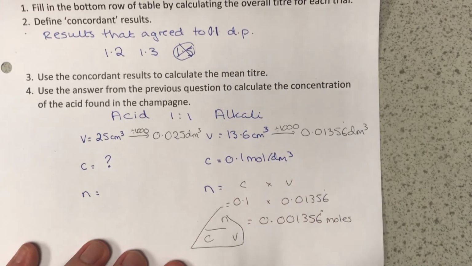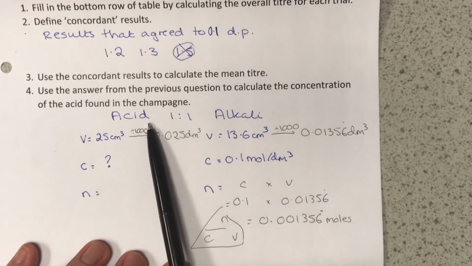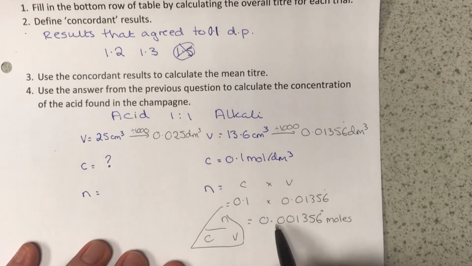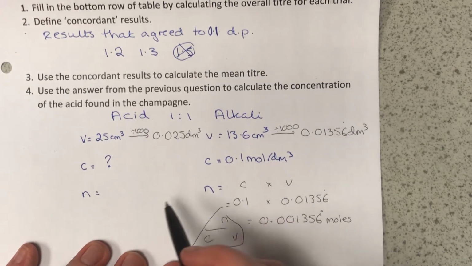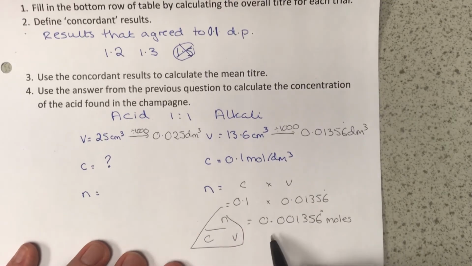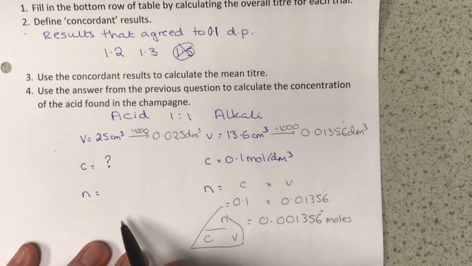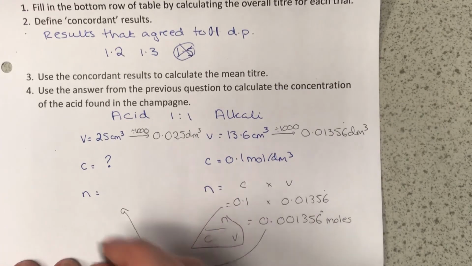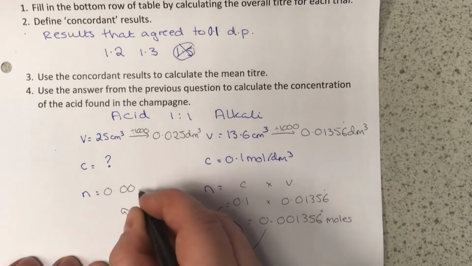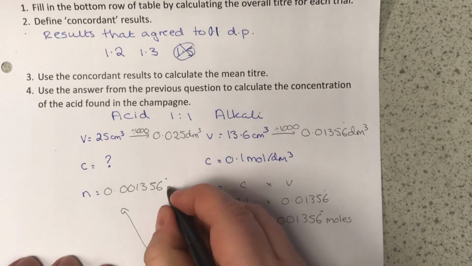Earlier on in the question, it did say that it is a 1-to-1 ratio between the alkali and the acid. So if I have 1 mole of this, I'm going to have 1 mole of this. If I have 5 moles of this, I'm going to have 5 moles of this. However, what I actually have is 0.001356 recurring moles of this. So I'm going to have 0.001356 moles of this. So that number just goes straight up there, 0.001356 recurring number of moles.